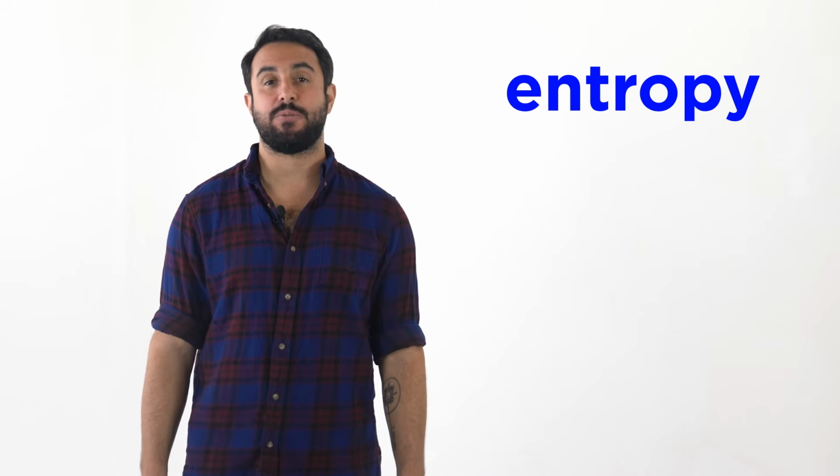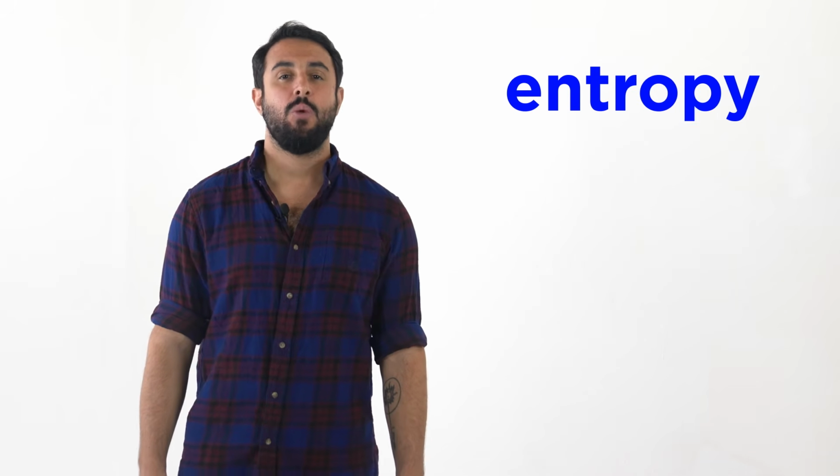By looking at entropy changes for different reactions, as well as defining the third law of thermodynamics, we should now have an enhanced understanding of entropy.